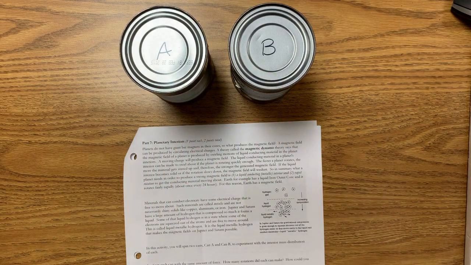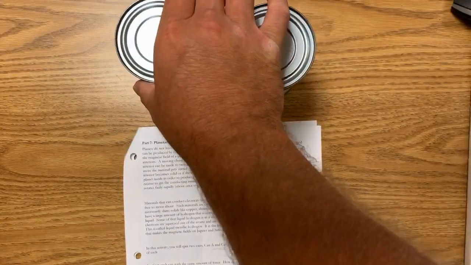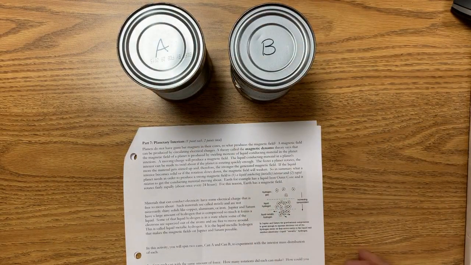What I'm going to do is spin material A, which is liquidy inside, so you would imagine that liquid interior layer. And planetary object B is solid inside.